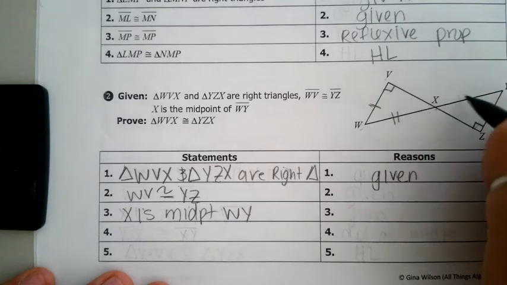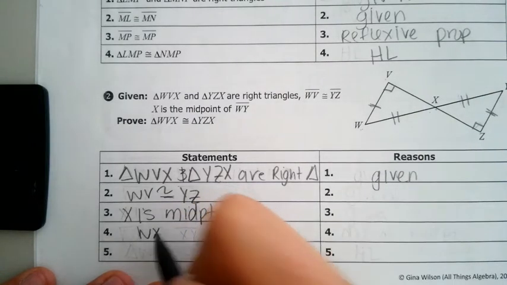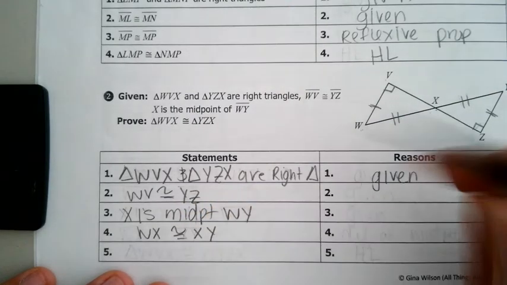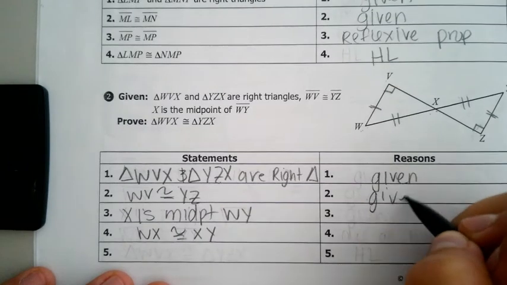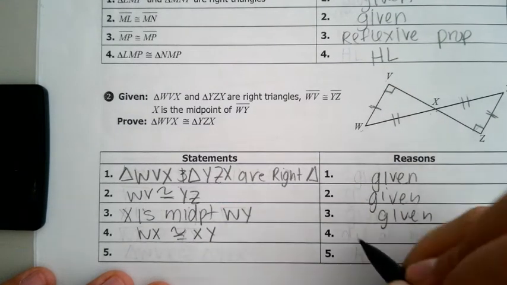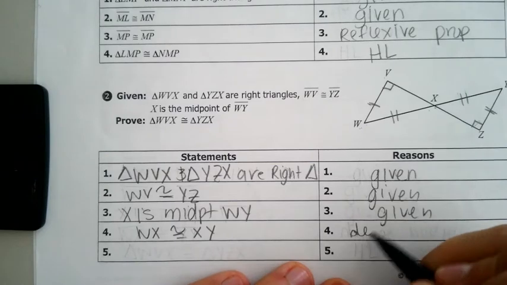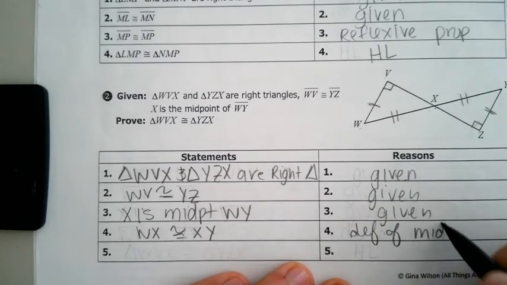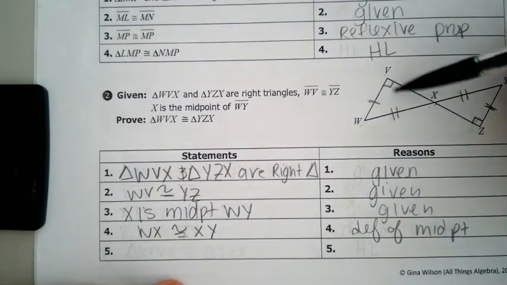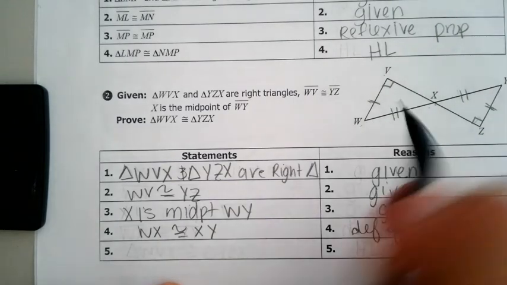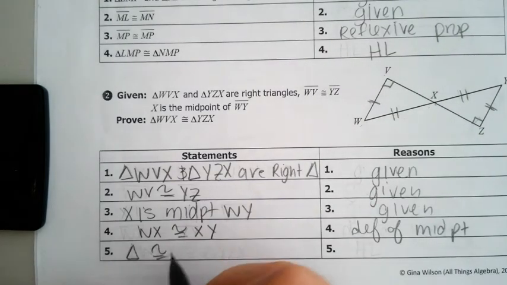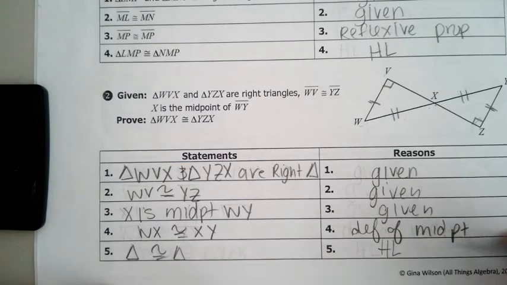So that means WX is congruent to XY. Sorry, forgot to write all these. By definition of midpoint. So we have a hypotenuse and we have another leg. So therefore those triangles are congruent by hypotenuse leg.